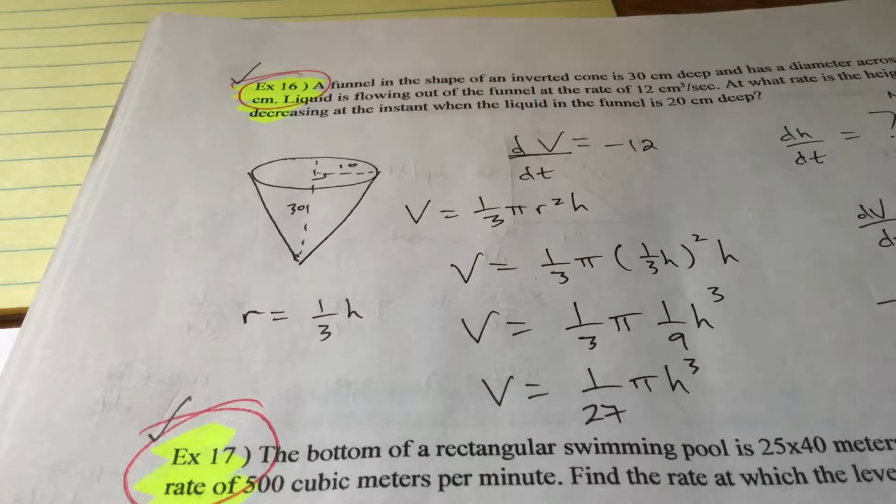Let's take a look. We are looking at your related rates packets. I think I have like 6 of them here, notes-wise. Again, we can talk about these when I get back.